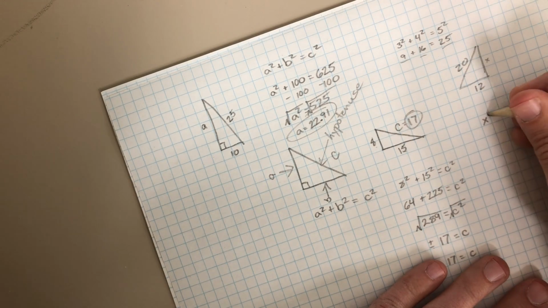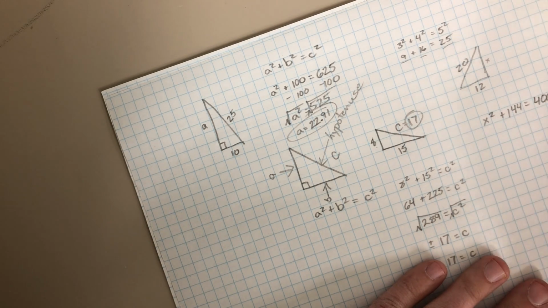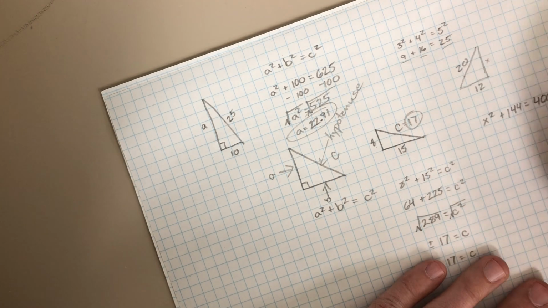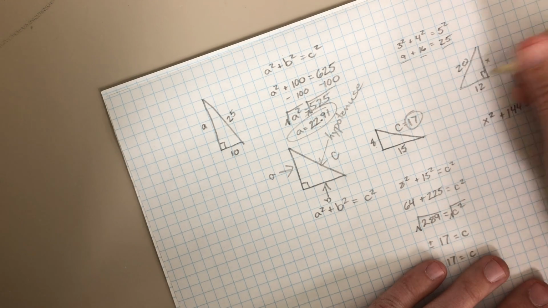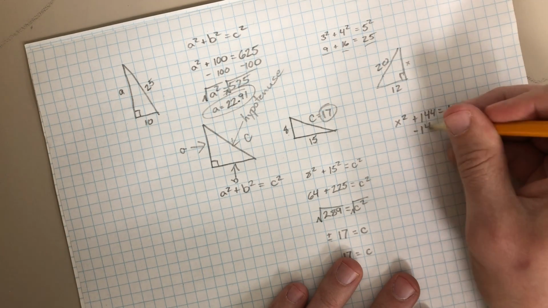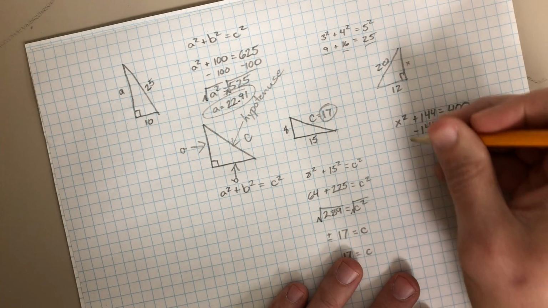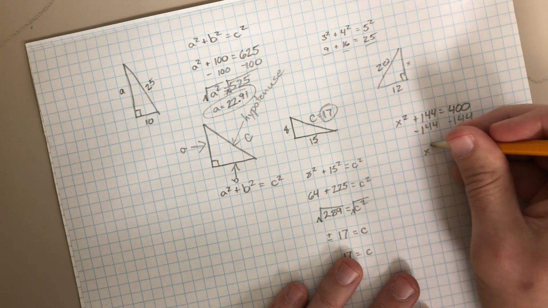In this case, I'm going to have x squared plus 144 equals 400, because that's the hypotenuse opposite of the right angle. All right, so minus 144 and minus 144.